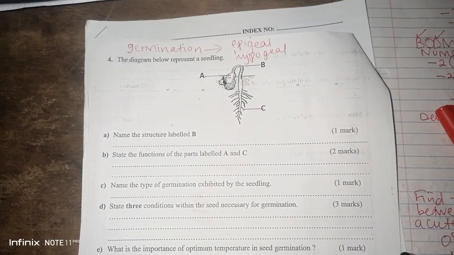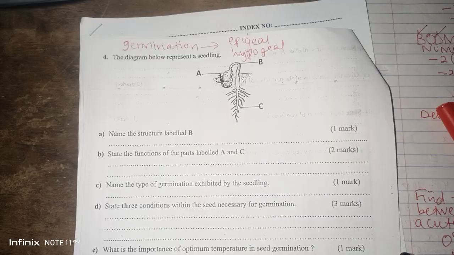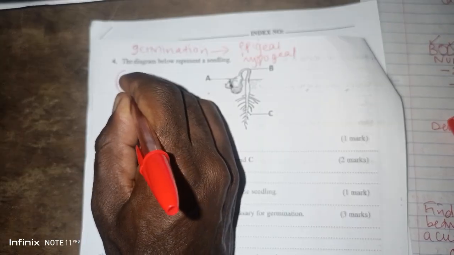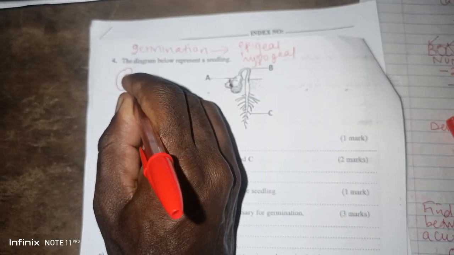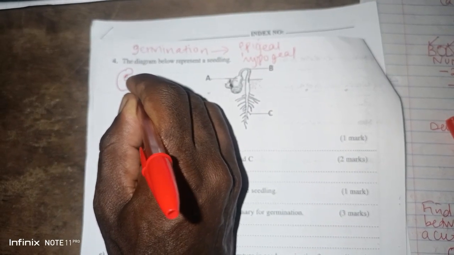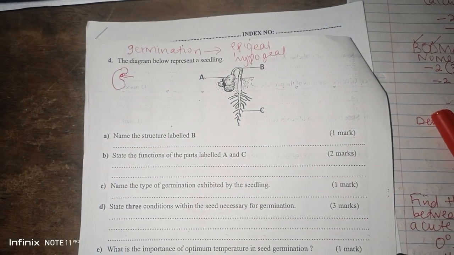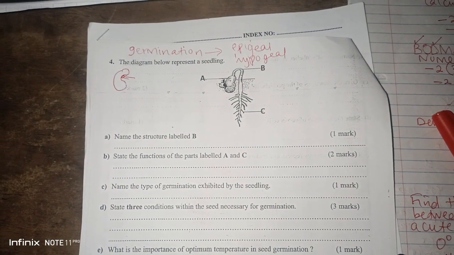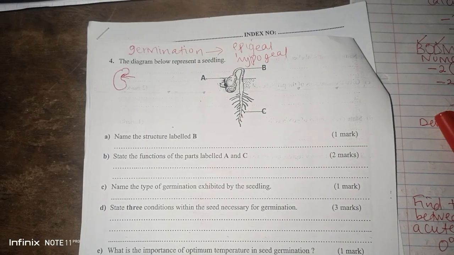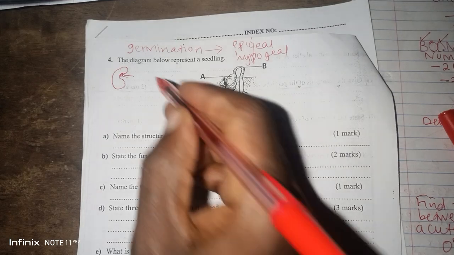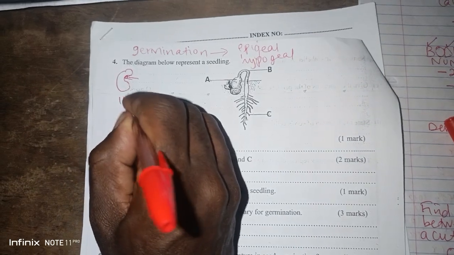Germination occurs first when a seed has water entering it through a micropyle as an opening. The process that involves the water entering into a seed as it prepares to germinate is referred to as imbibition.